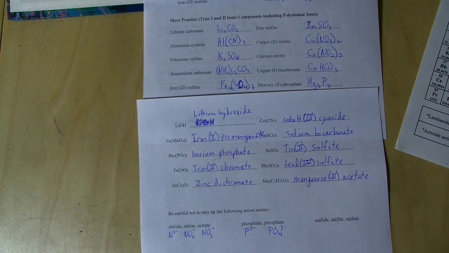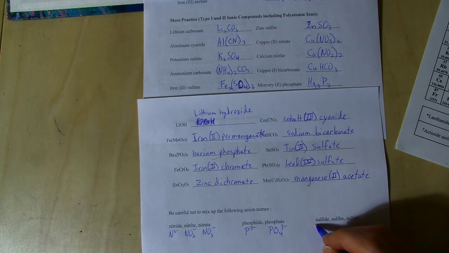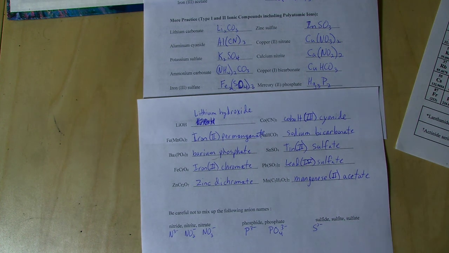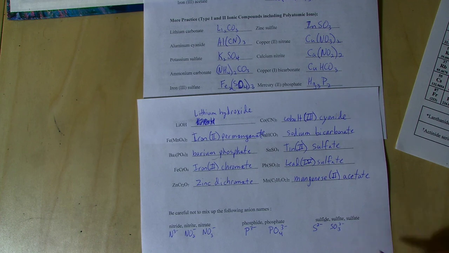Phosphate is your polyatomic ion, PO4 3-. You can remember again that this has a 3- because it has phosphorus in there, and the phosphide ion has a 3-. Sulfide is an S2-. So IDE, single atom, monatomic. And then sulfite is SO3 2-, and sulfate is SO4 2-. Notice again that they all have 2 minuses. Okay.